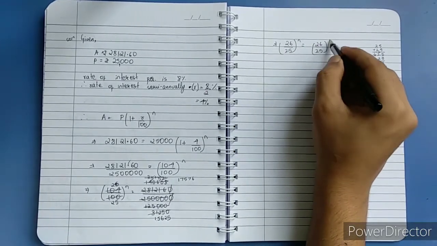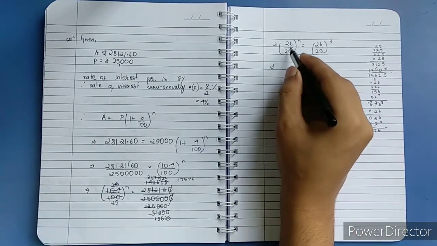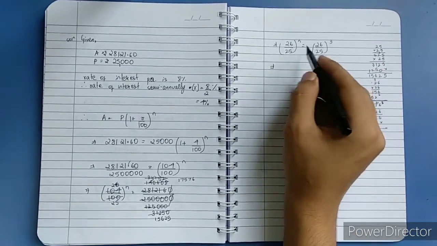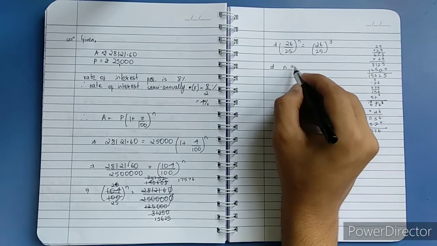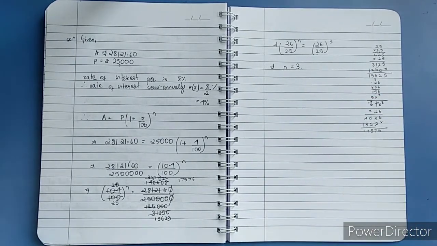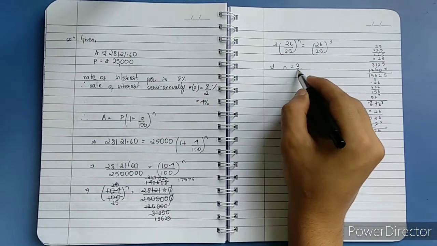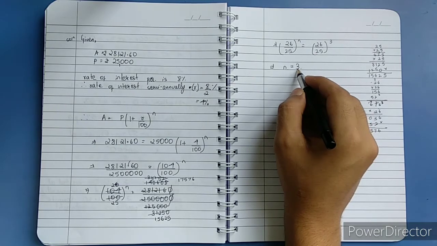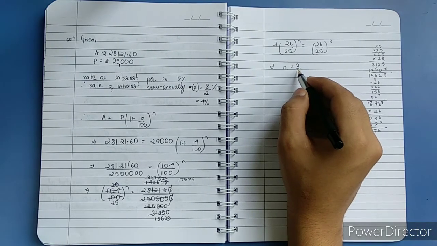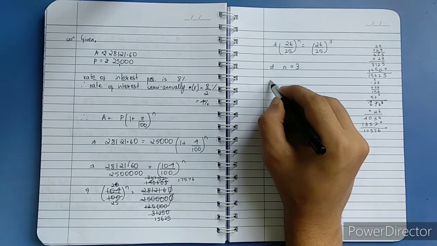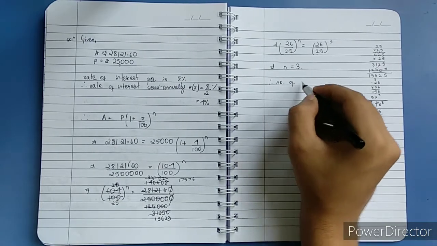Whenever the bases are the same, the powers must be equal. So this implies n equals 3. So from here we get the value of n as 3. Now this is 3 conversion periods. Remember that n denotes the number of conversion periods.